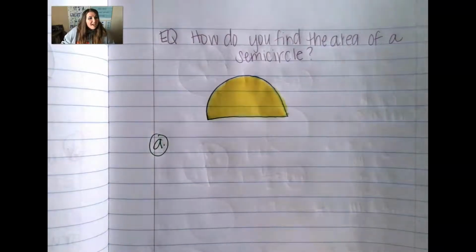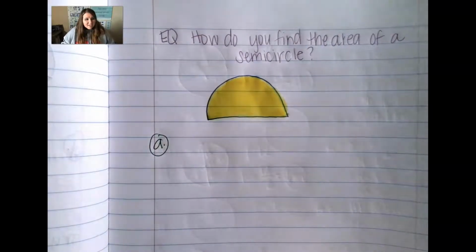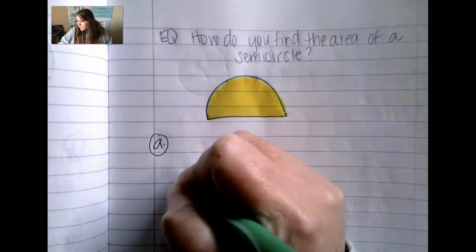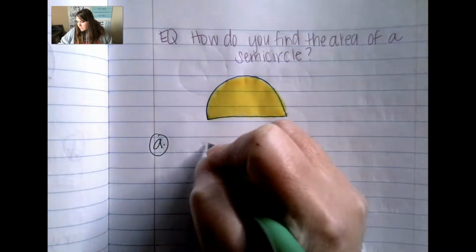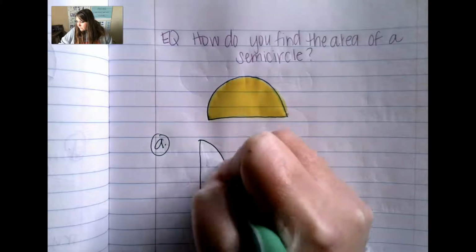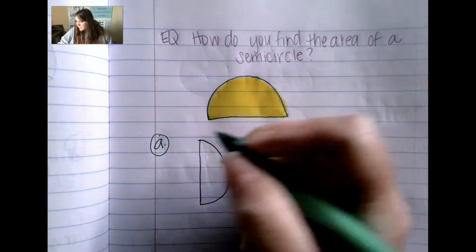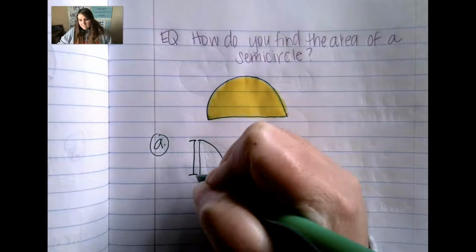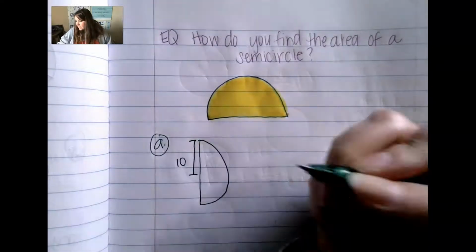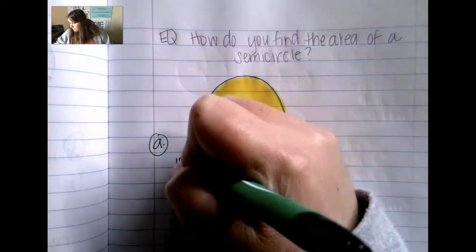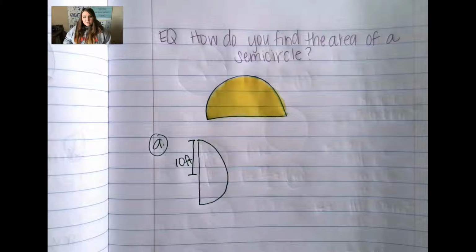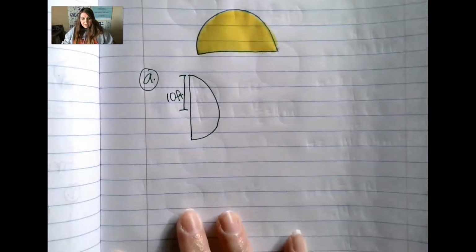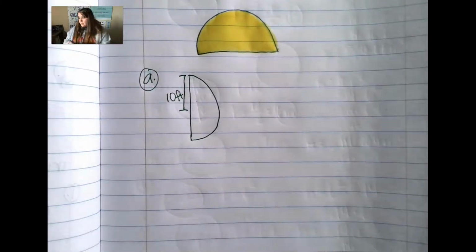Okay, so we have area of a semicircle. Again, we're going to be looking at radius. When I have a semicircle that looks like this, and it says that the radius is 10 feet, I'm able to look for the area by using the formula.